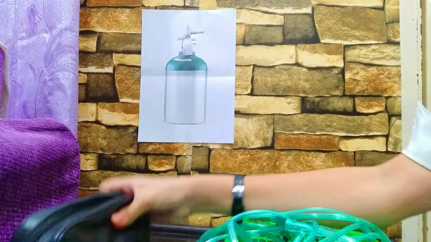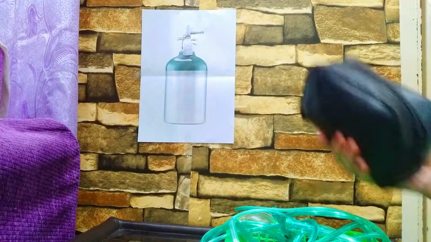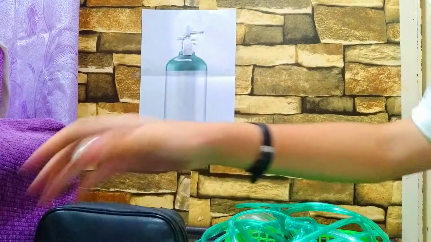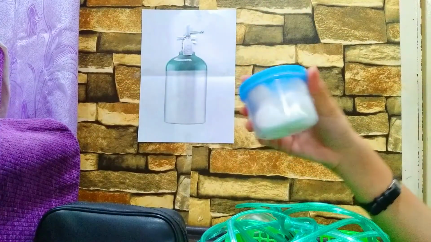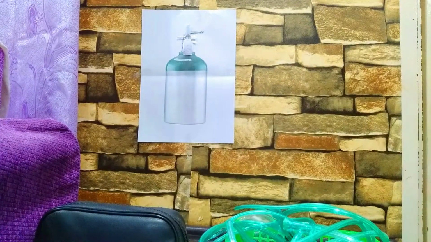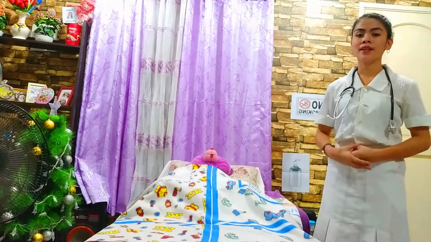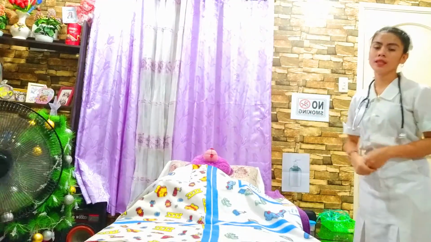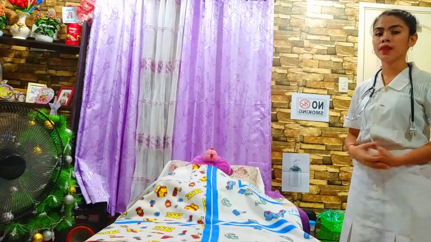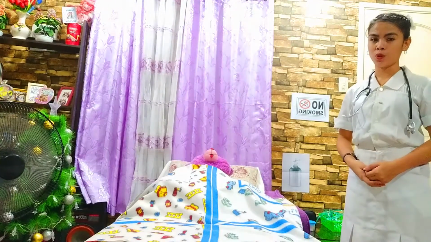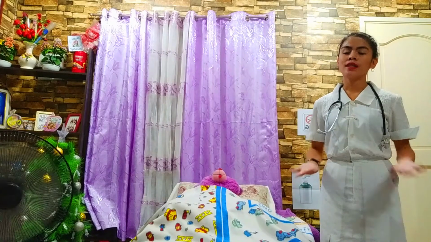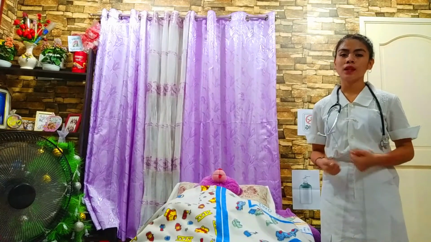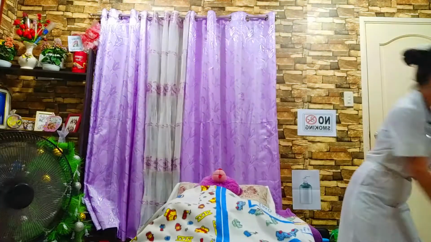Also, we have here the tools for getting the vital signs and the moist cotton balls for cleaning the nostrils. And as you can see, we have here the no smoking signage for the safety of the client during the implementation of the procedure.